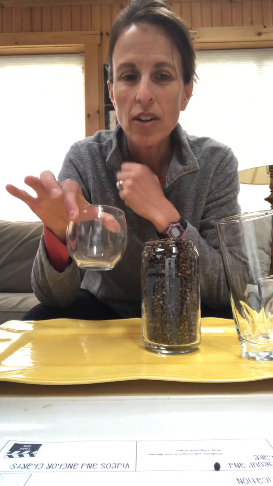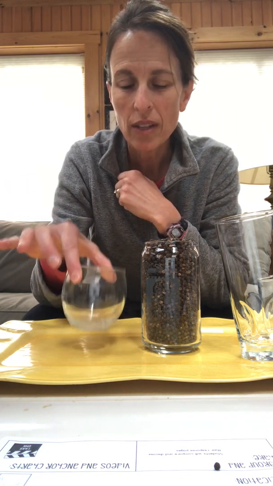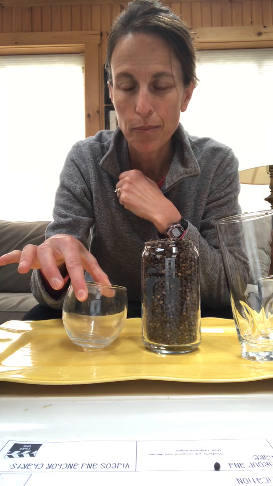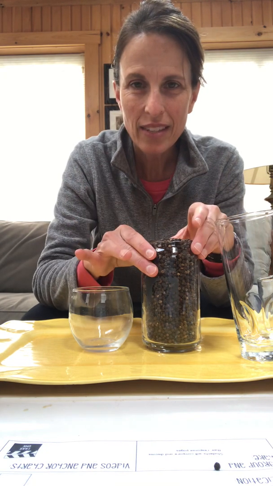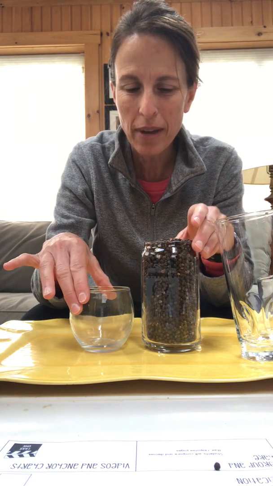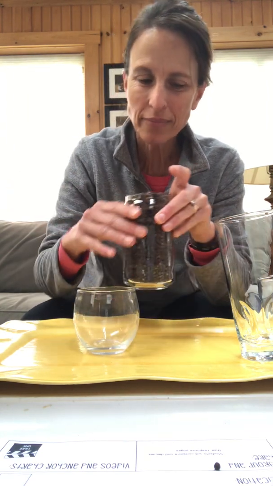Does this have a greater capacity or a lesser capacity than this glass? Tell someone at home what you think. All right, let's see if this has a higher capacity or a lower capacity than this glass.